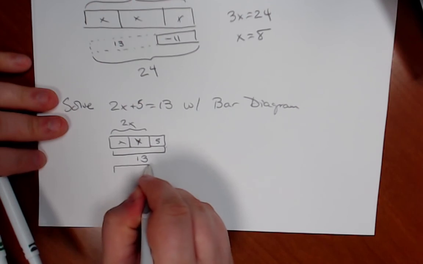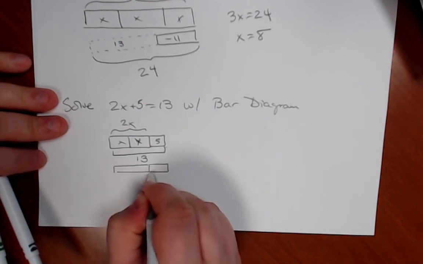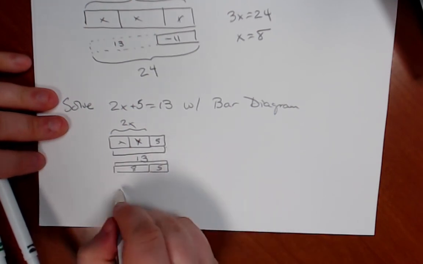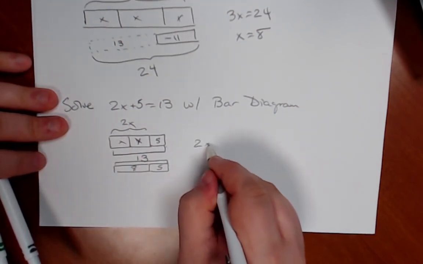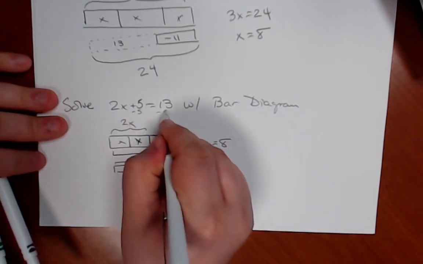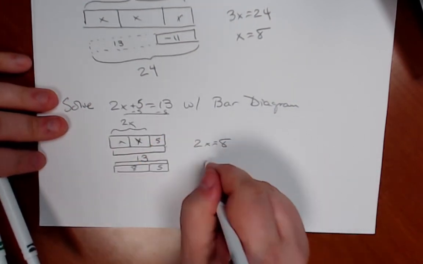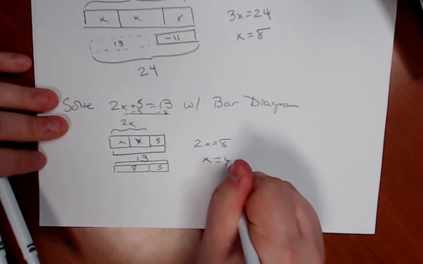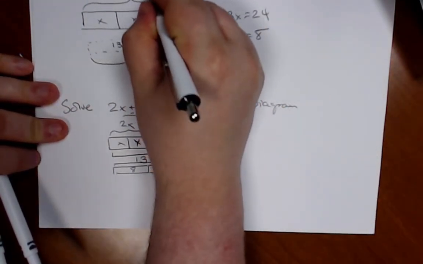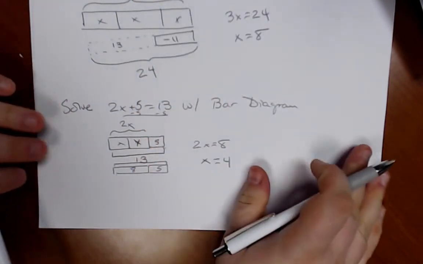This piece, 5 and 8 give us 13. So we know that 2x equals 8, right? And that's what we would get if we would subtract a 5 from both sides. Divide by 2, x equals 4. Right, and this step here is the same as if I would add 11 to both sides.